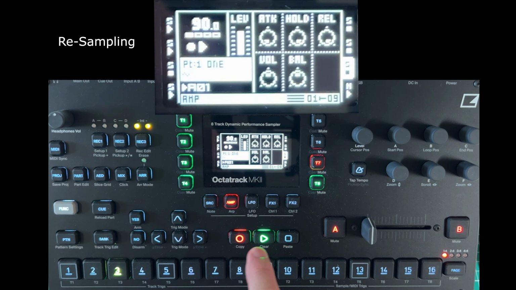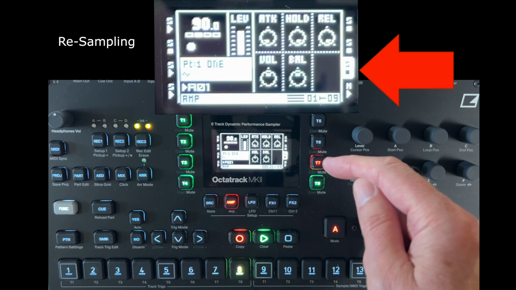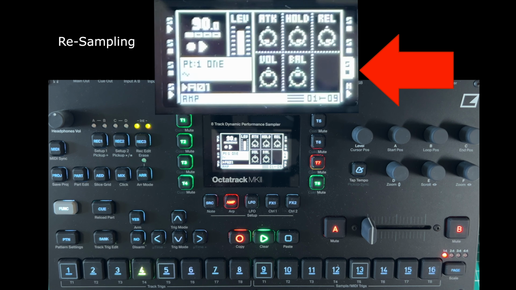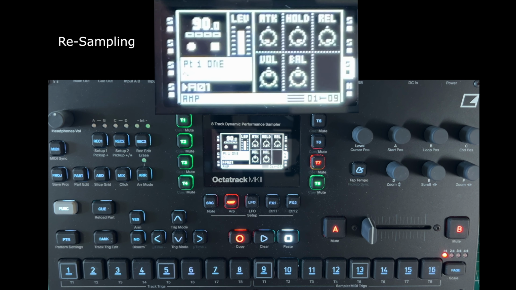So here we go. Keep your eye on track 7, which is highlighted. It should kick into record now. That's good. And it'll drop out of record at the end of the 4 bars. Press stop, that's done. Now, this recording has been made in recording buffer 7.